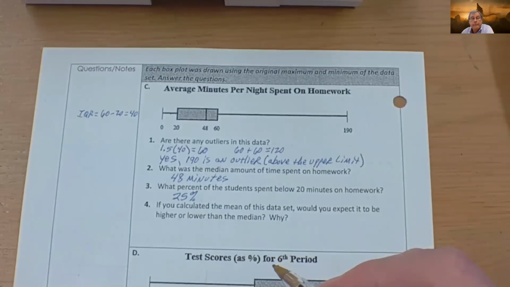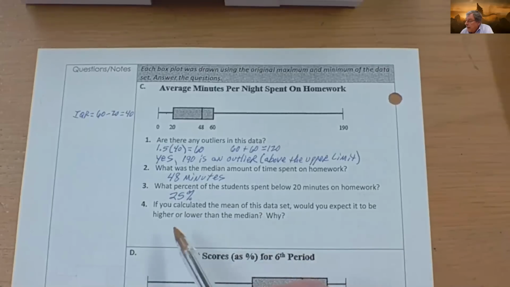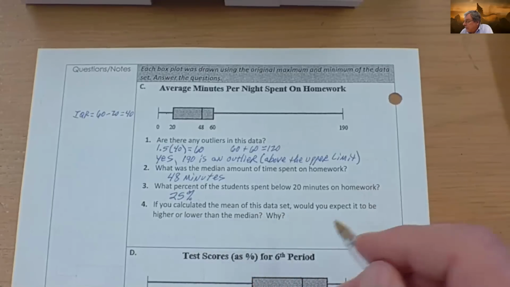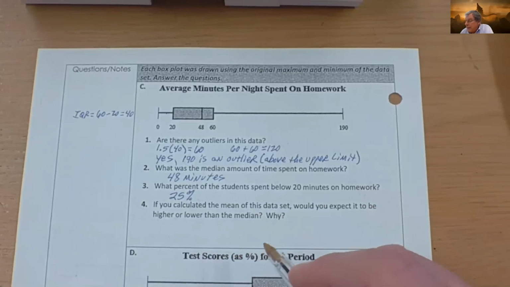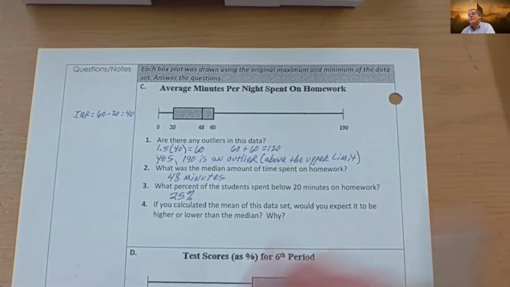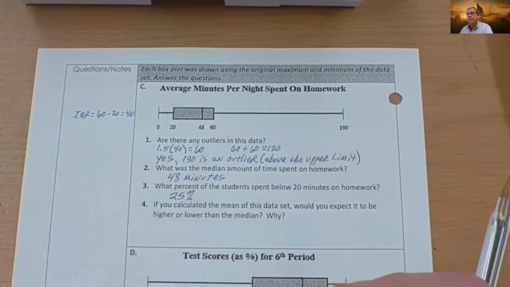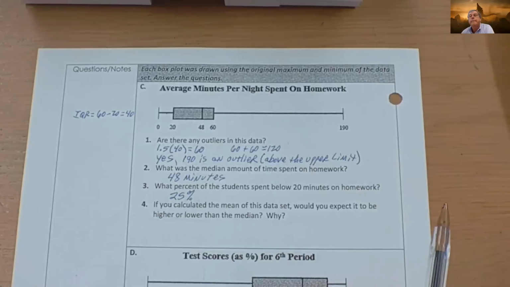Okay, 4. If you calculated the mean of this data set, would you expect it to be higher or lower than the median? Okay, what do you think? The mean, remember, is the average of all the numbers. Higher or lower?